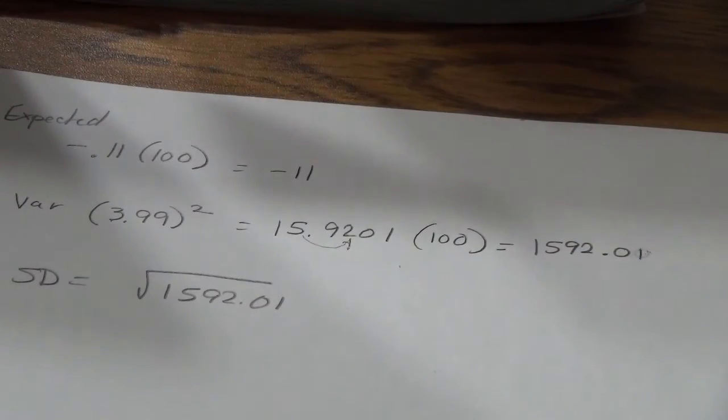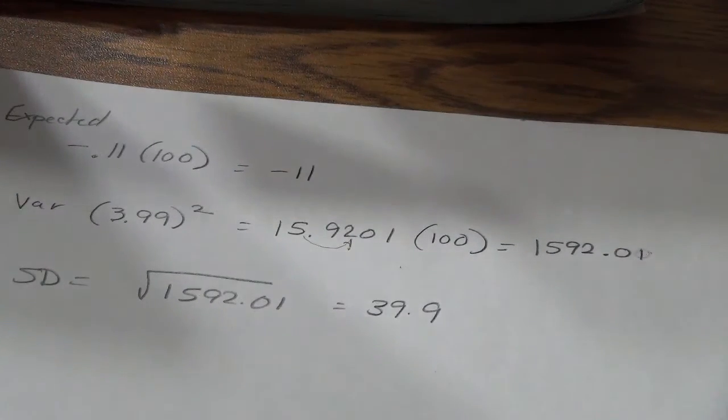And so again, if I grab my calculator here on my computer and do the square root of that number, the square root of 1592.01 is 39.9. So my standard deviation for my 100 attempts would be 39.9.